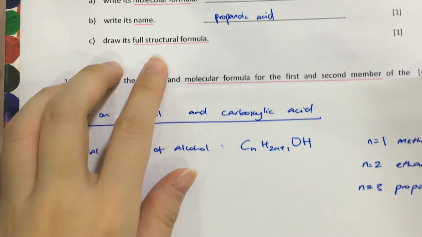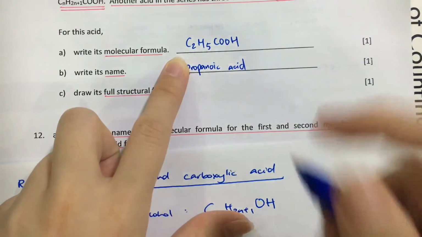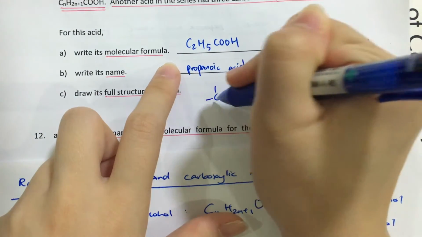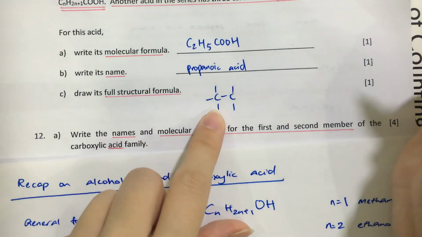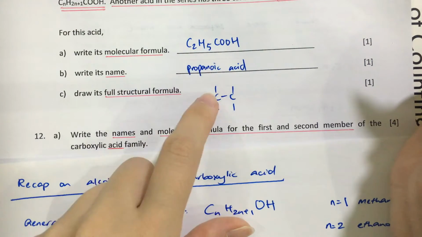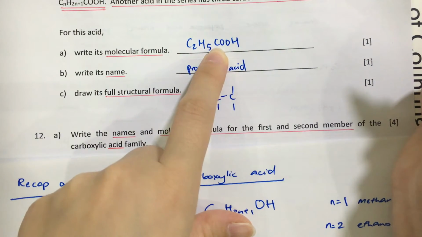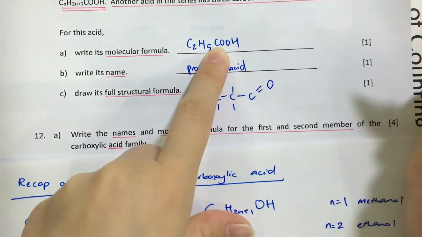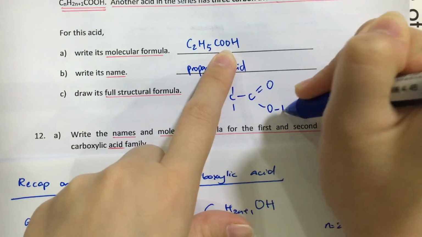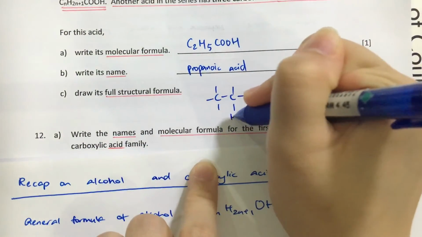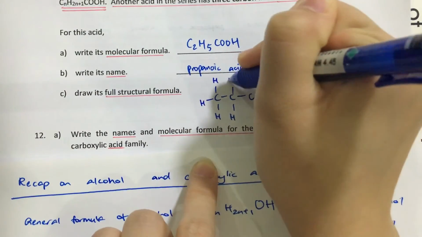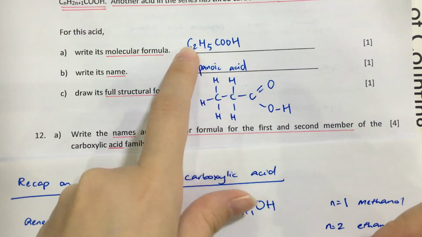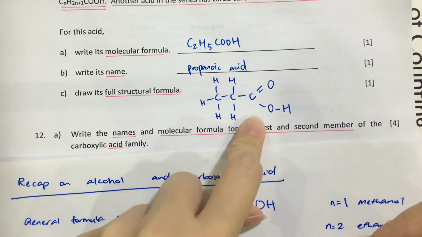Okay, so now we're going to draw the full structural formula of C2H5OH. Same thing, draw my carbon first, followed by my hydrogen. So I will draw 1, 2, 3, 4, 5 because each carbon will have 4 bonds. Then remember you have another C over here. This is your functional group. So C, double bond O, O, and dash H. So add this in. And then you check: 1, 2, 3, 4, 5 hydrogens, 2 carbons, 1 carbon over here, and the functional group.